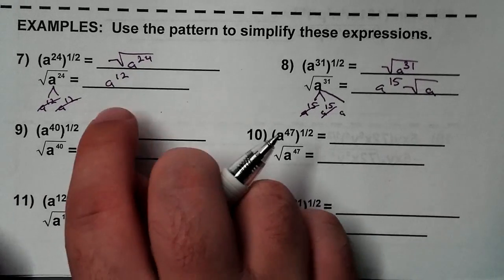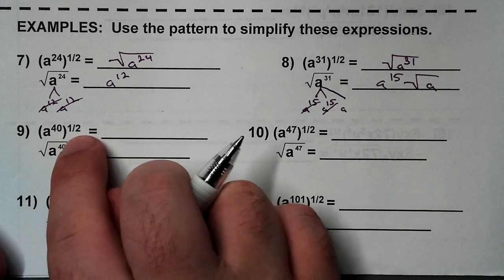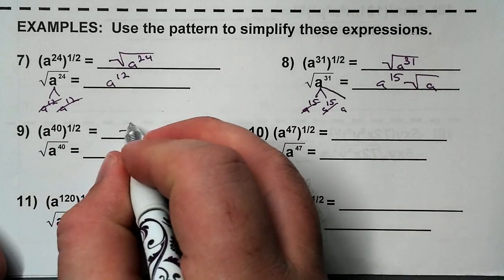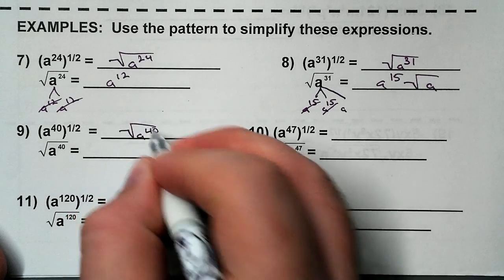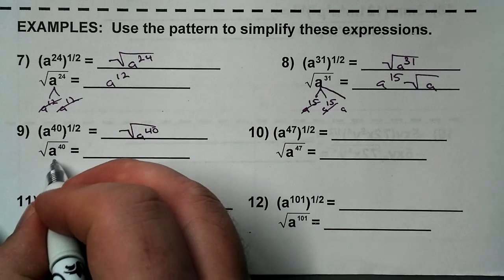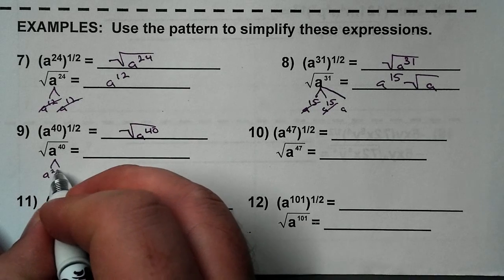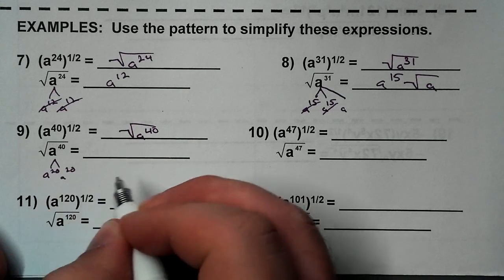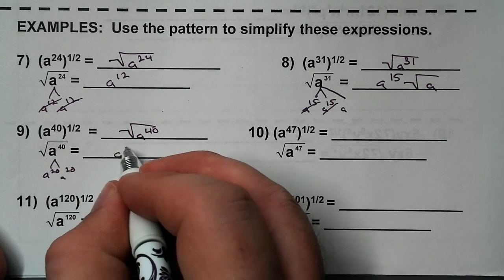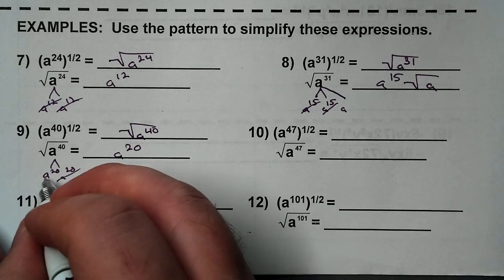All right, number 9. A to the 40 raised to the 1/2 is the same as square root of a to the 40. It's an even number. Divide 40 by 2, and you get a to the 20 times a to the 20. Well, that's a perfect square, so a to the 20. And there's none left over.